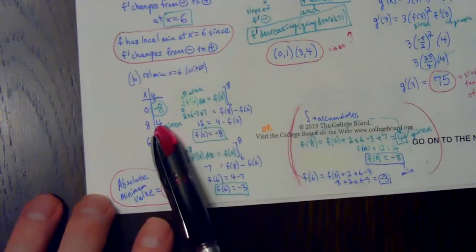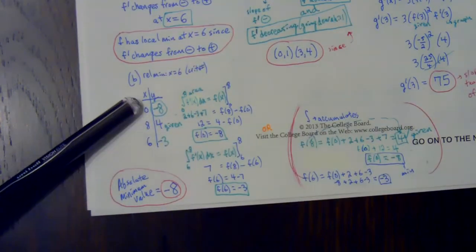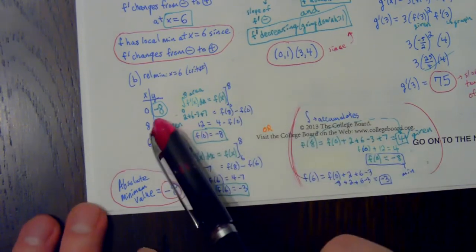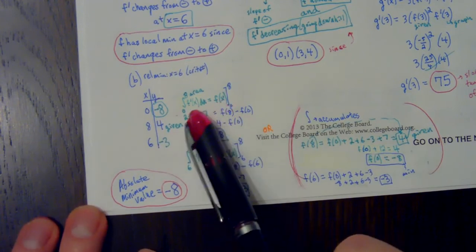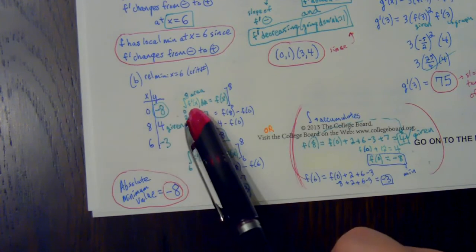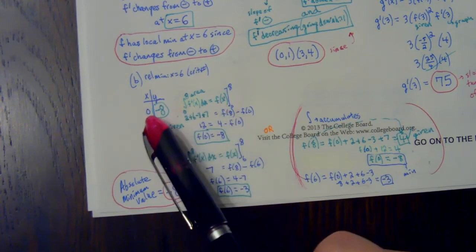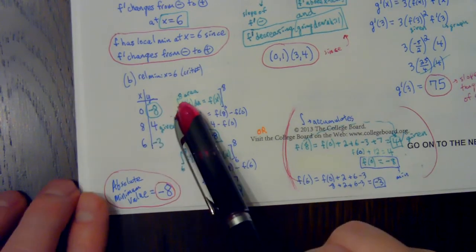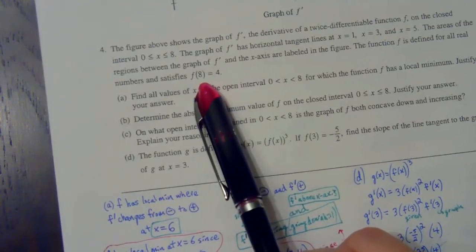So f of 8 was 4, that one was given. I just have to calculate f of 0 and f of 6 by myself. Now, one way we did this in the past is we said, to get from the f prime to the f, we know we're supposed to integrate, because this is the f column right here. So when I integrate f prime, that gives me f of x. We choose the 0 because that's what we're trying to figure out, and the reason I chose that 8 is because that was what we were given.